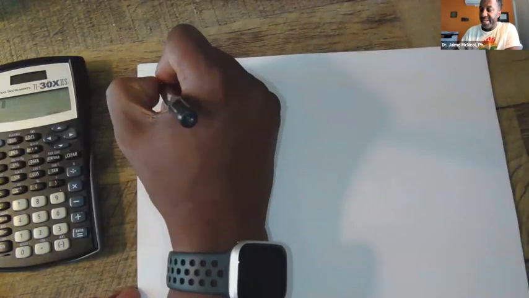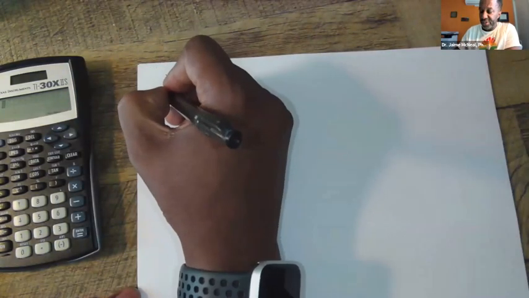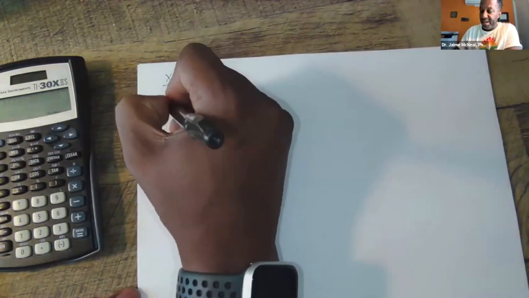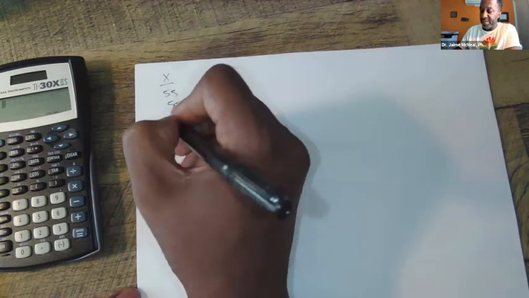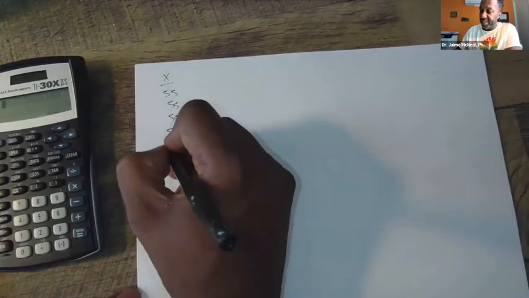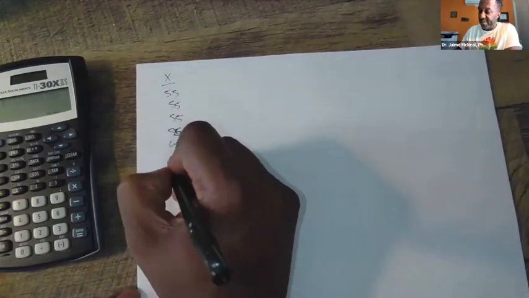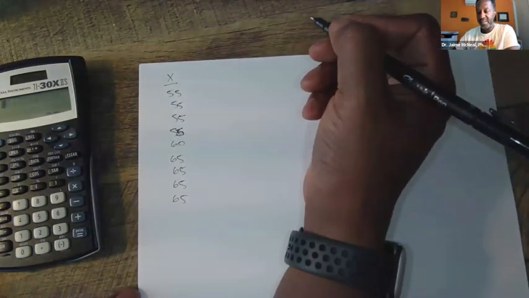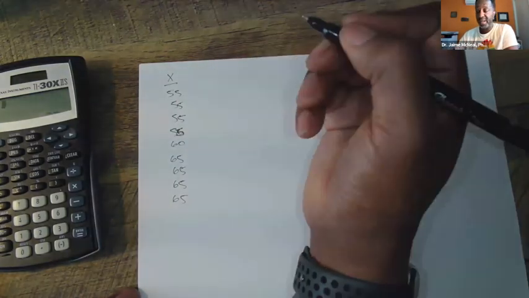All right, so let's talk about it. We take X, and the data set we used yesterday was 55 4 times. Oops, 55, 65, 60, and 65 4 times. Okay, so that's the X, and we have to decide if this is a population or a sample.